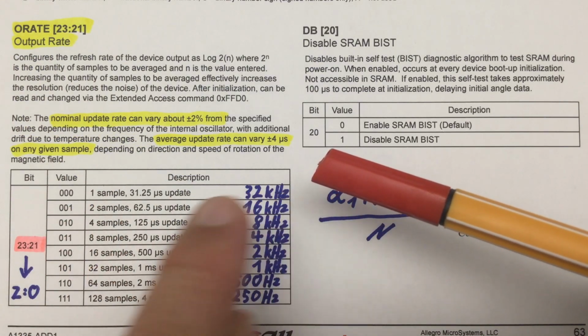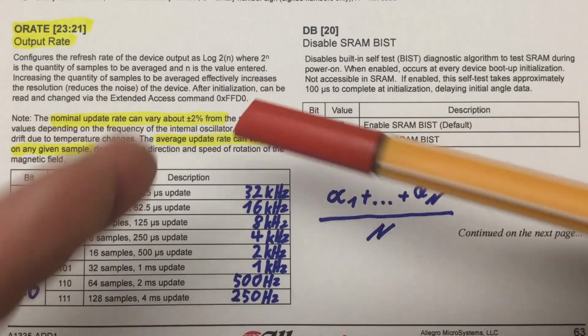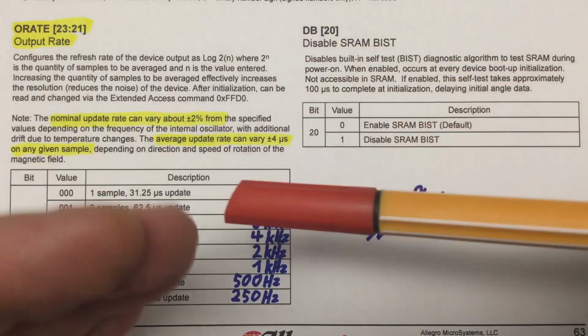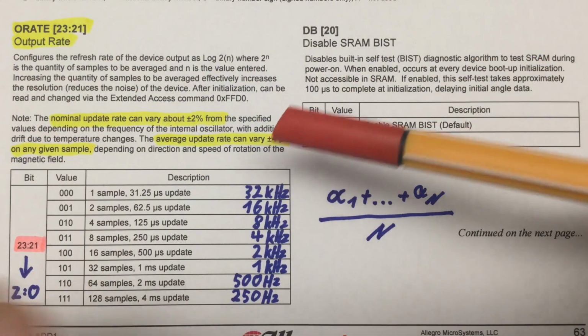So this is the rate the analog to digital converter really delivers data, an angle from all the Hall elements.